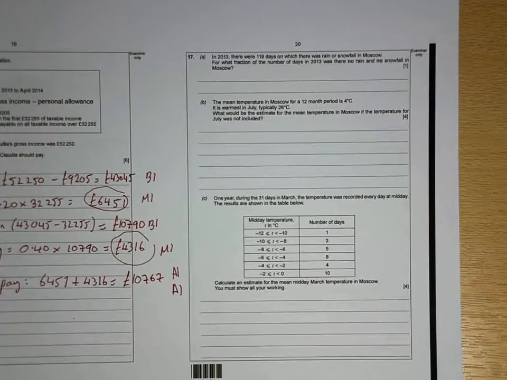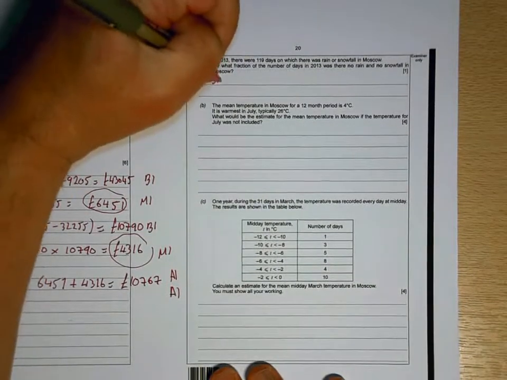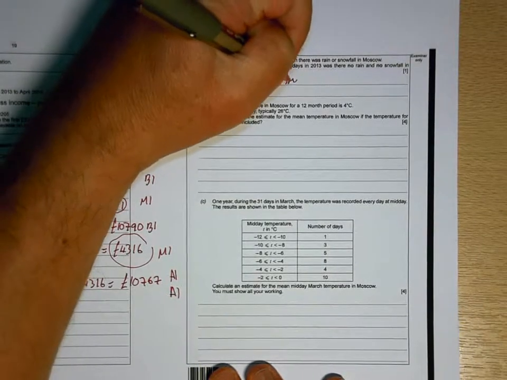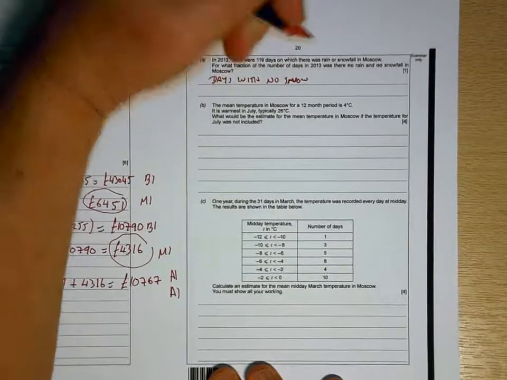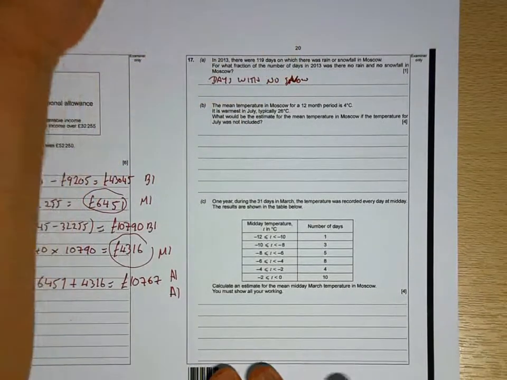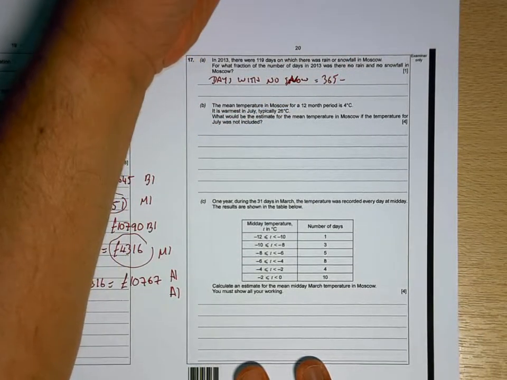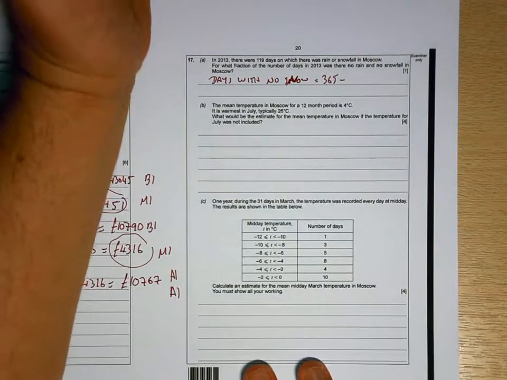Question 17, last question. In 2013 there were 119 days on which there was rain or snow in Moscow. For what fraction of the number of days in 2013 was there no rain and no snow? So you need to know how many days are in a year. Days with no snow is going to be 365 in the year. Don't worry about it, but it might be a leap year. 2013 wasn't.